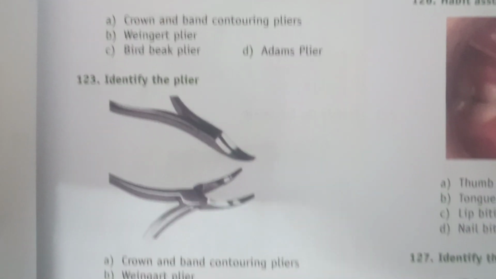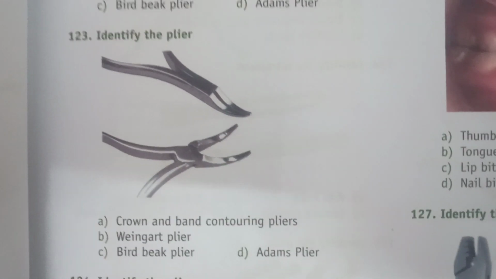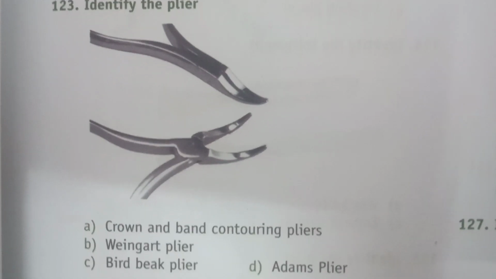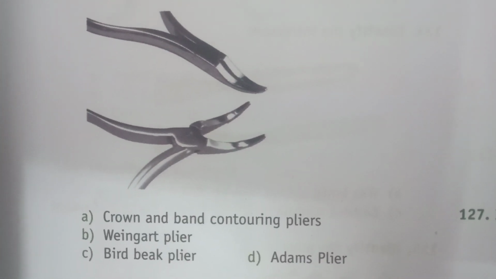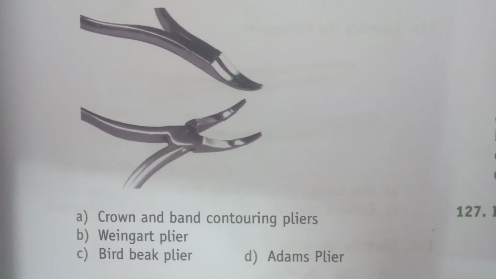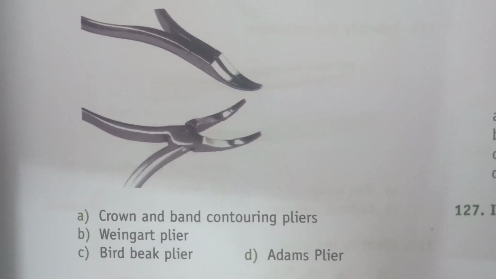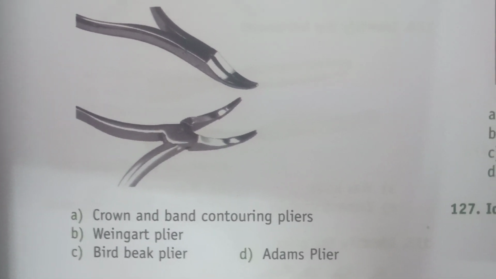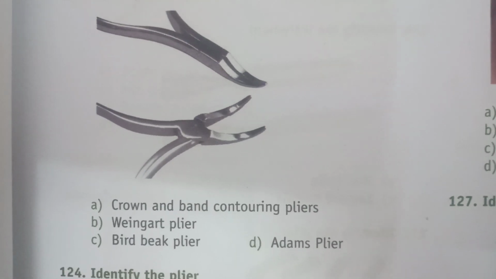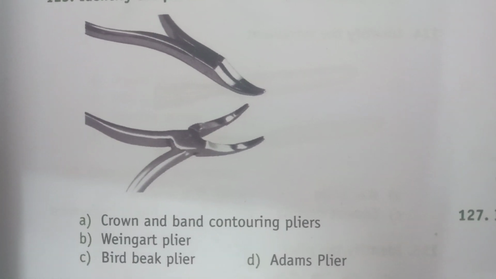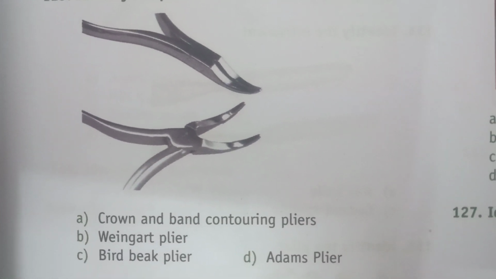Next question. This is also identify the plier. Look carefully. Option A, crown and band contouring pliers, B, Wingert plier, C, Birdbeak, D, Adams plier. Answer is B, Wingert plier.